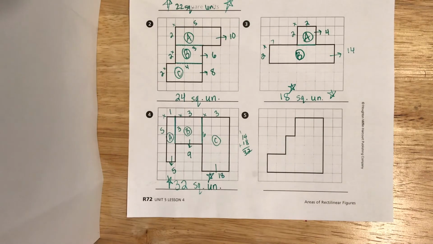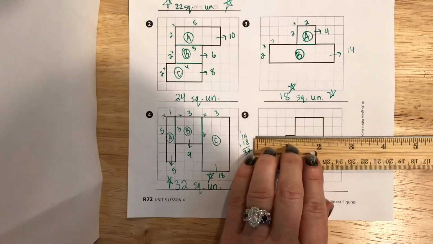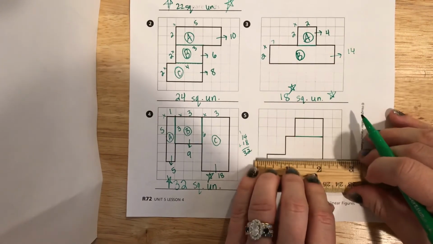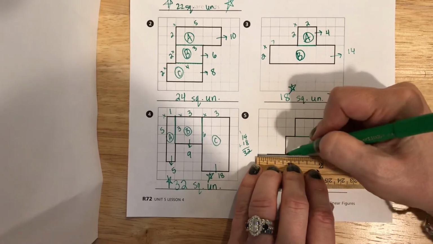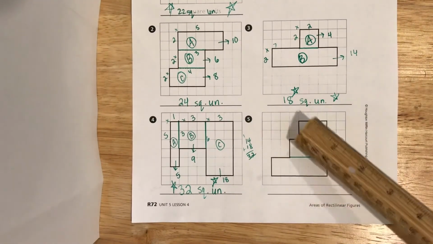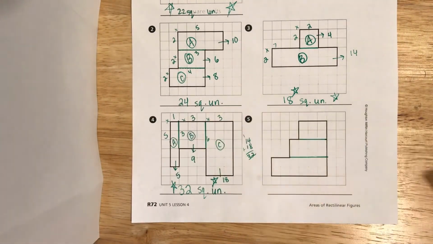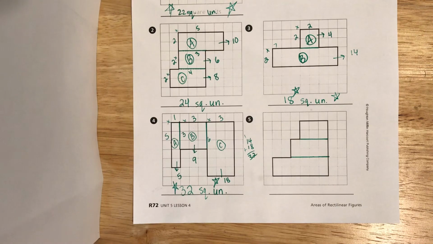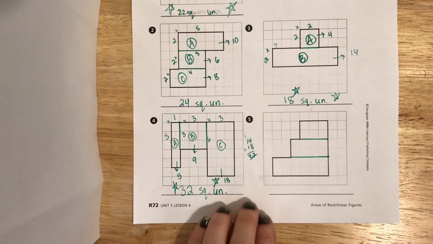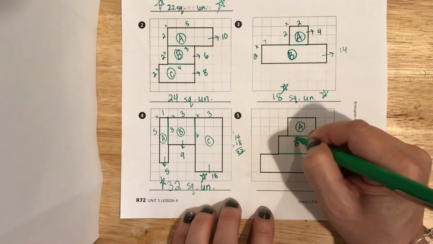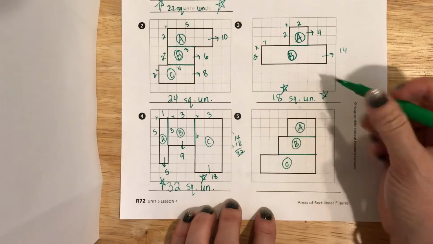All right, so my last problem, I'm going to make my rectangles go this way this time. I'm going to do A, B, and C on top of each other. And if you did it a different way, like the up and down way I just did here, that's okay. Your little areas should be different, but the big final area that you get at the end should match if you have the right answer. Okay, so this should be A, B, and C.